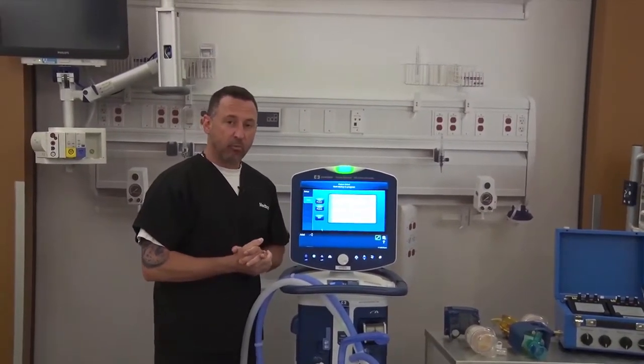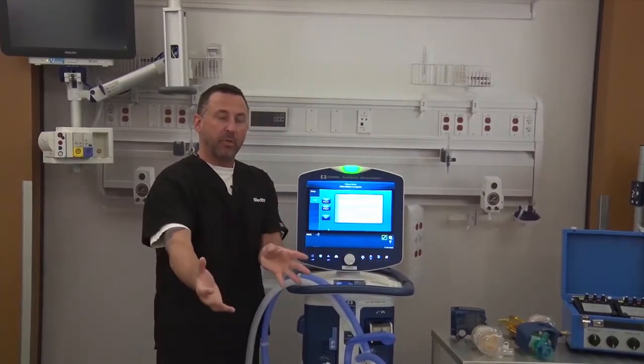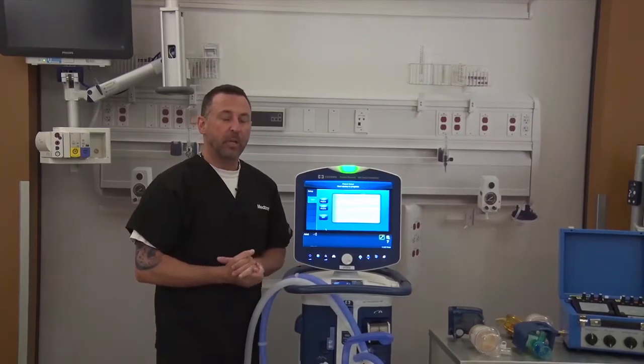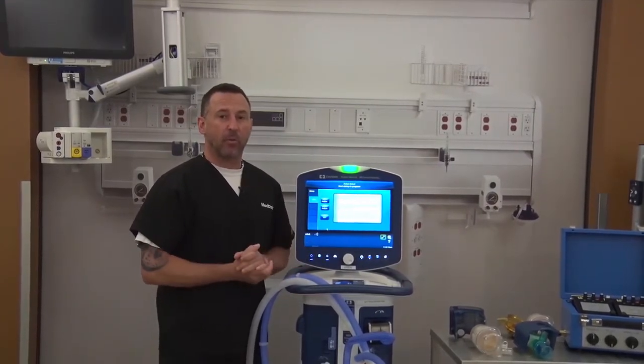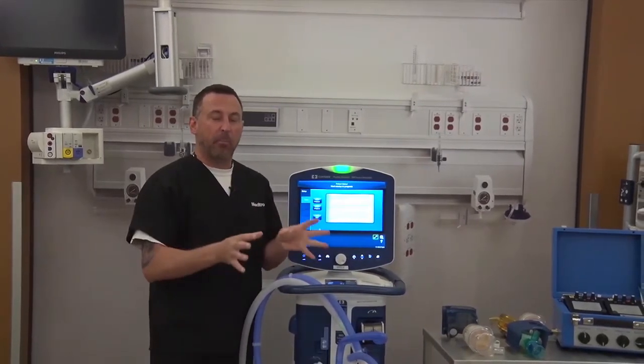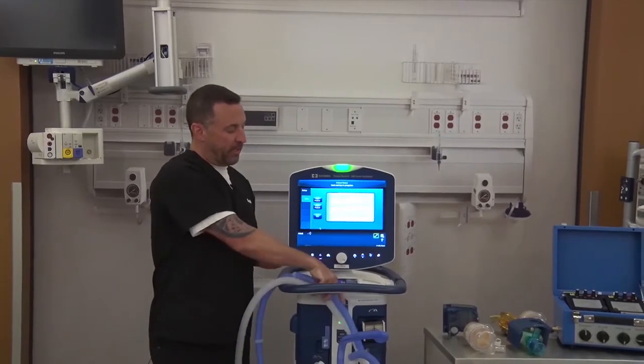So the SST really is a characterization of the breathing circuit that is going to be used with your patient. You might know it on other ventilators as a circuit check or a leak test or a pre-use check. It's in that bucket of tests. So let's go ahead and get started.